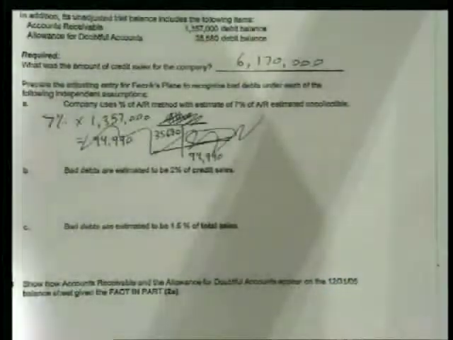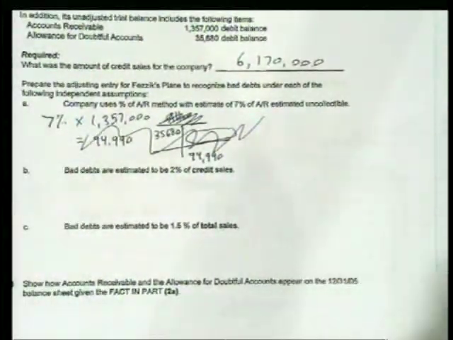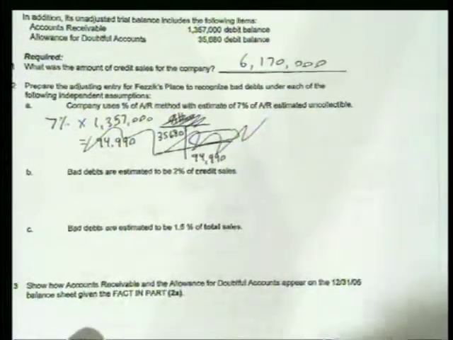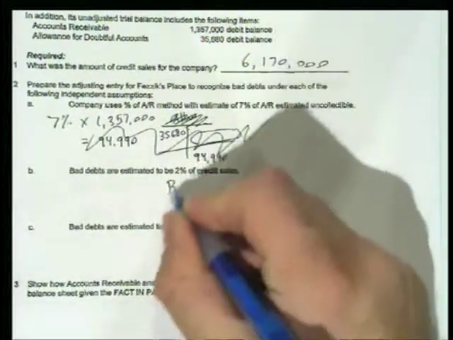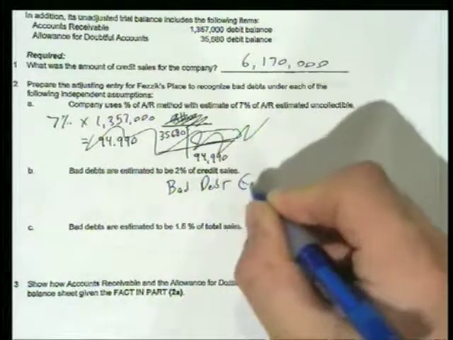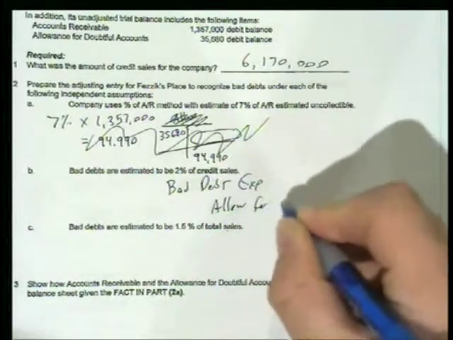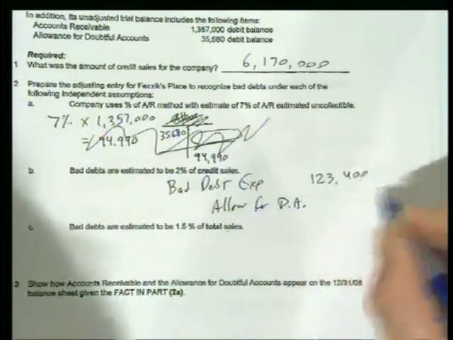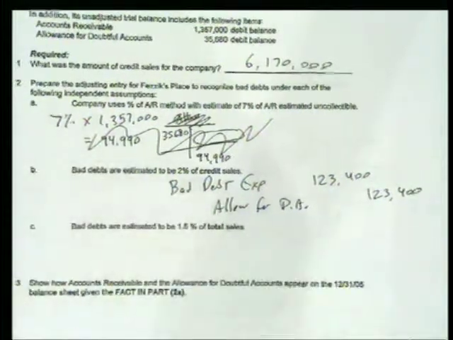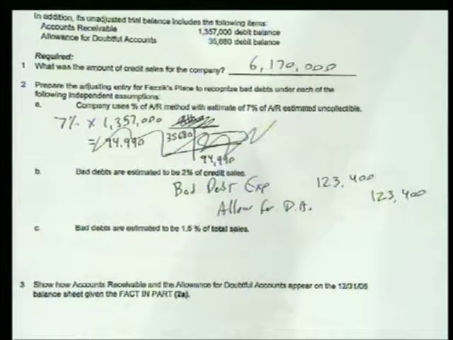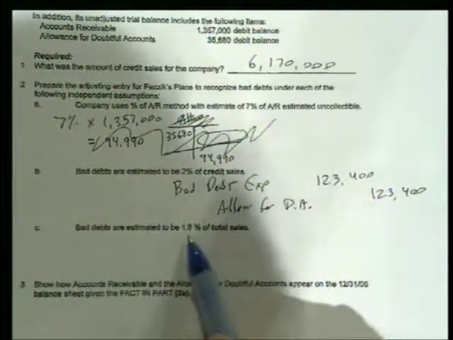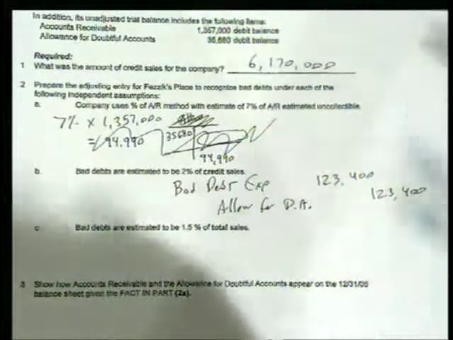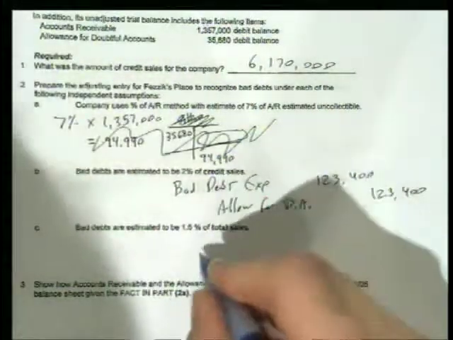Okay, bad debts are estimated to be 2% of credit sales. What's 2% of 6.17 million? What is it? 123,400? Yeah. Okay. What if instead bad debts are estimated to be 1.5% of total sales? What's 1.5% times total sales at 8.95 million up there? 134,250.